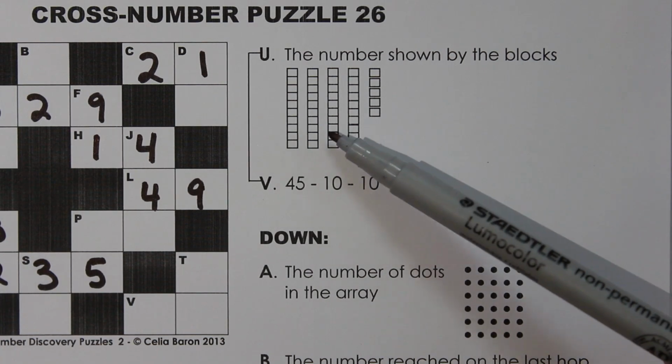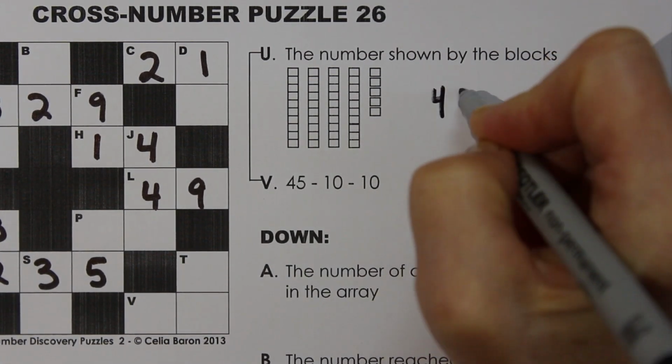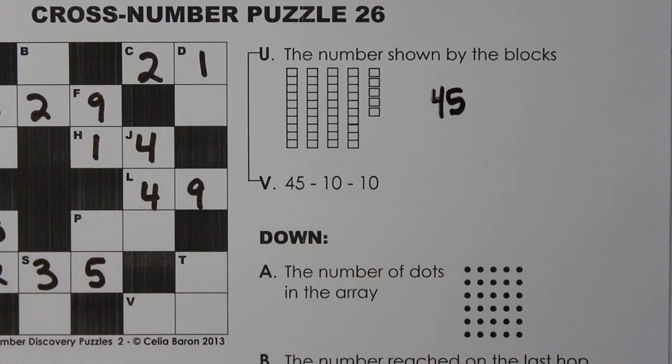For example, in U, we've got blocks. We've got 45 blocks. Question V involves having those 45 blocks and taking away 10 and another 10.